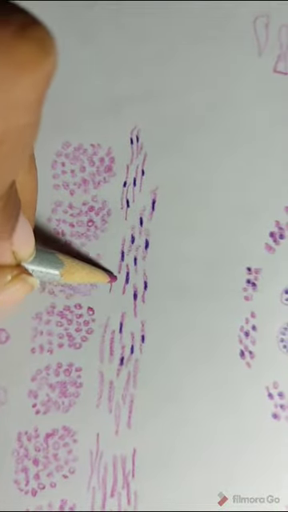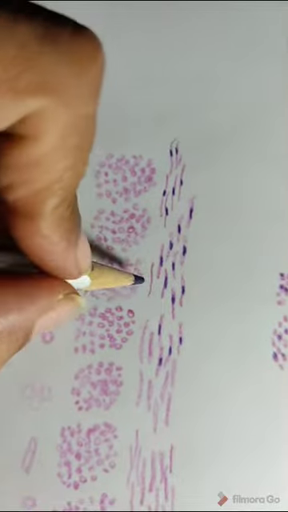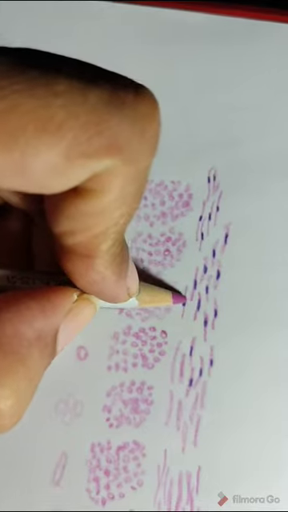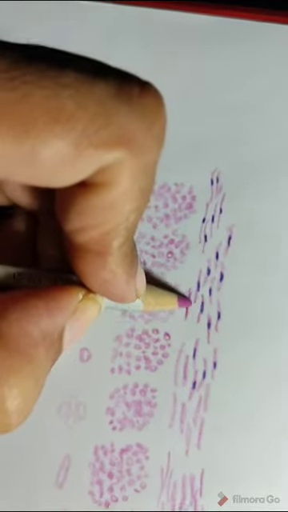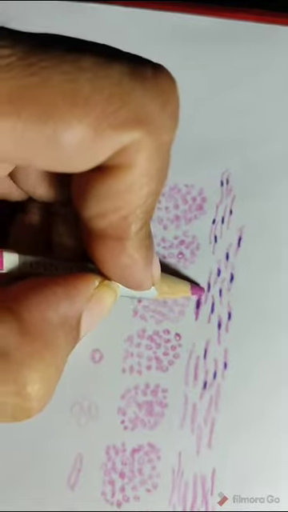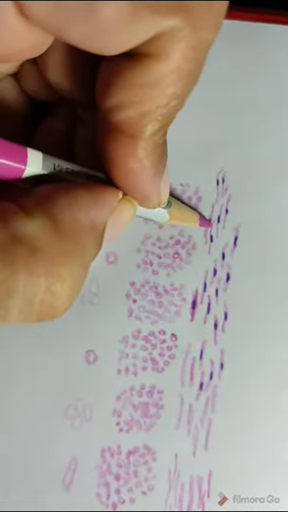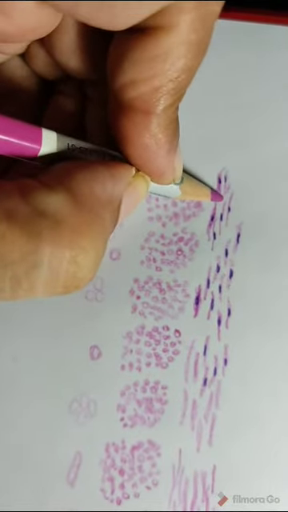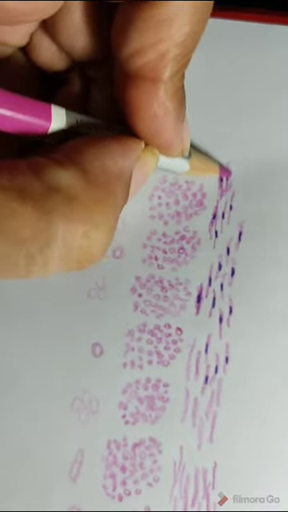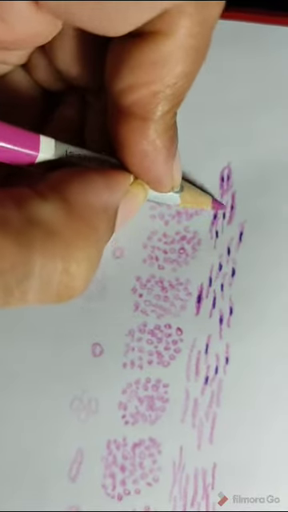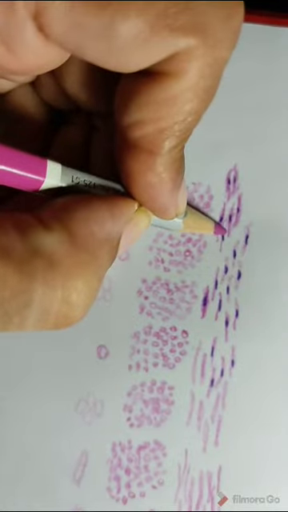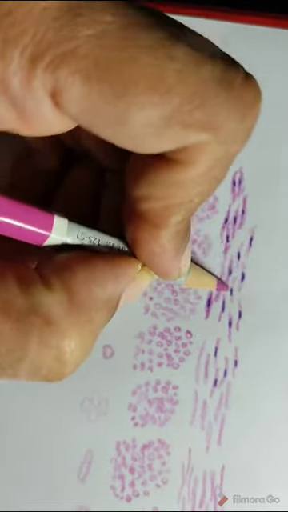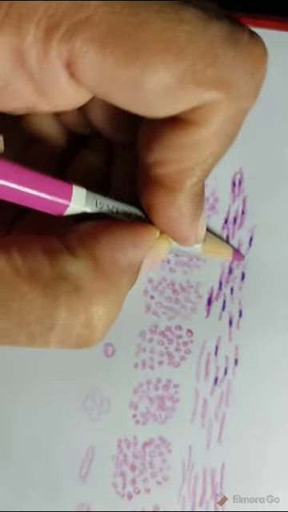Just make a line like that, make a nucleus in it, and then make it spindle shaped or fusiform, thick in the center, while thin at the sides. So this is how you will make the smooth muscles.